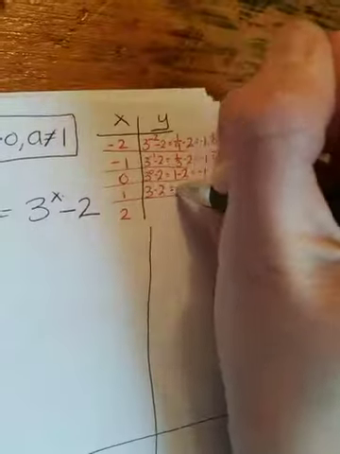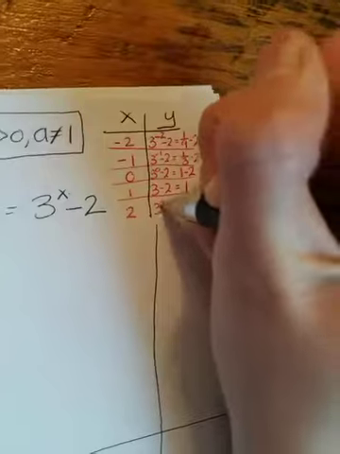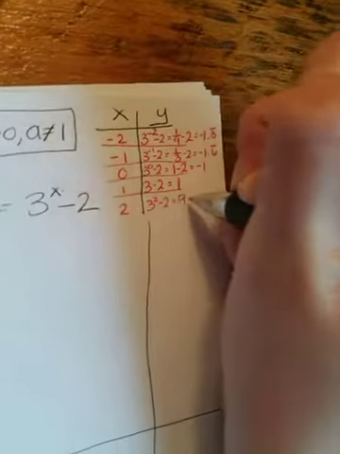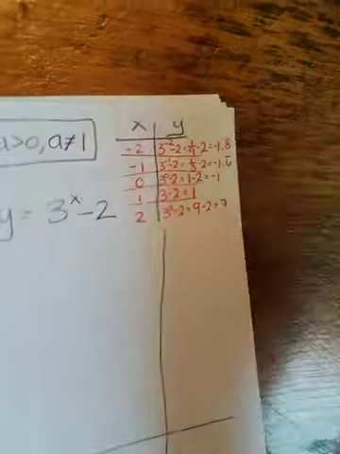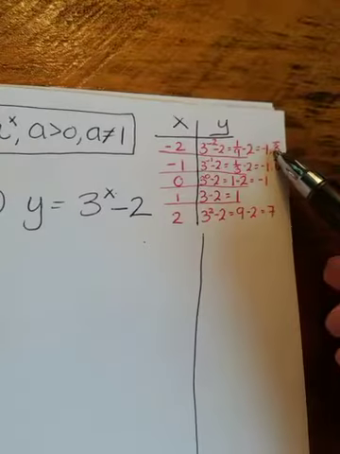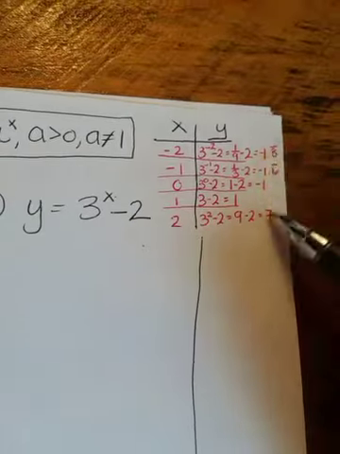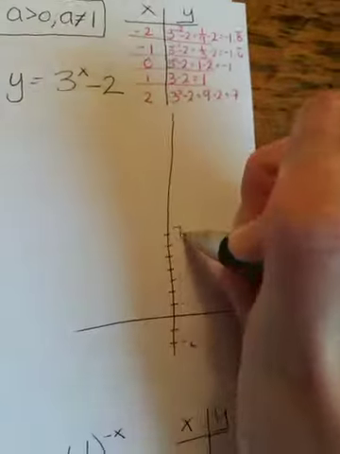0, 3 to the 0 minus 2, that's 1 minus 2, which is negative 1. 1 is going to give us 3 minus 2, which is 1. 2, 3 squared minus 2, that's 9 minus 2, which is 7. So this time my y values are going from almost negative 2 to 7. So 1, 2, 3, 4, 5, 6, 7.